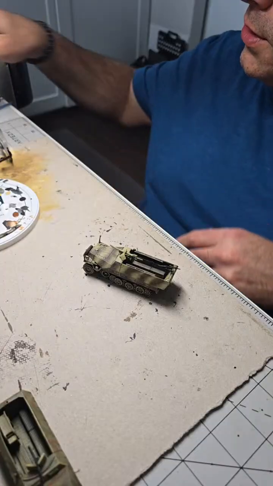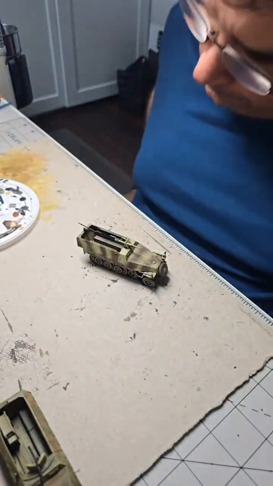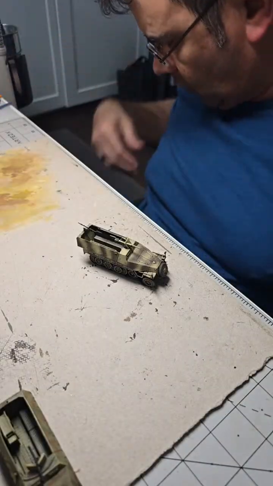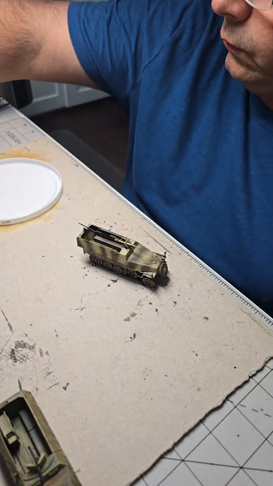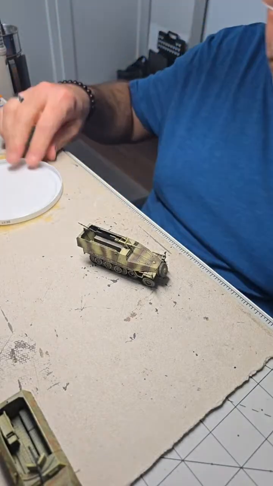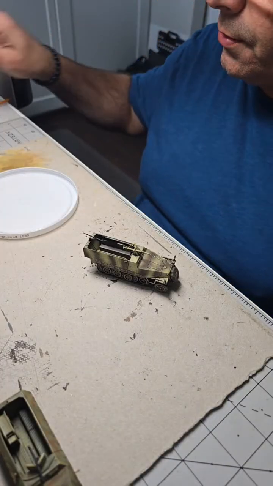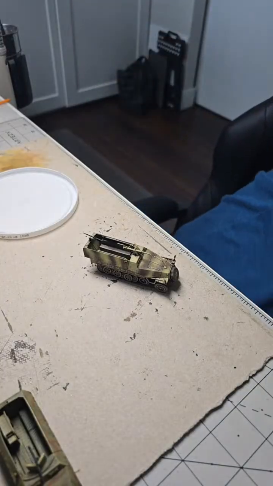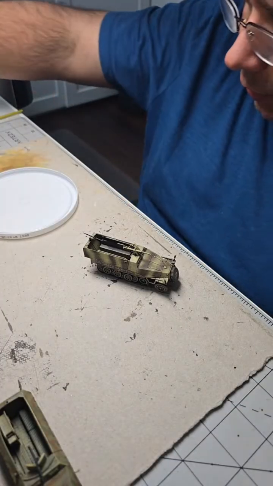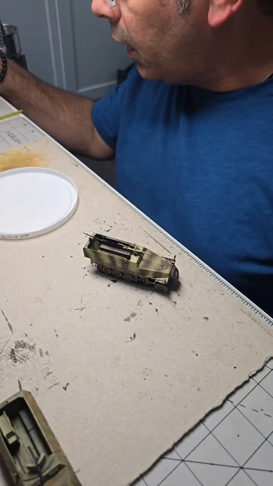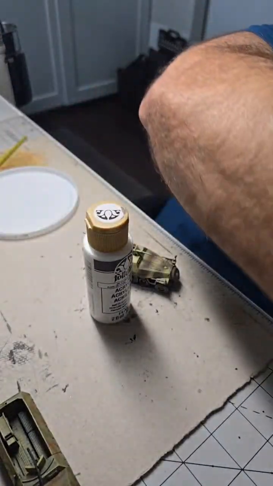All right, let's lose this. I should be able to read that like that. All right, so where we were is we were attempting to do the numbering on this half track. And for that, we're going to need a couple of things since they all dried out, of course. We know what number we're going to do. We're going to need some black, some white, some water, and some buff.